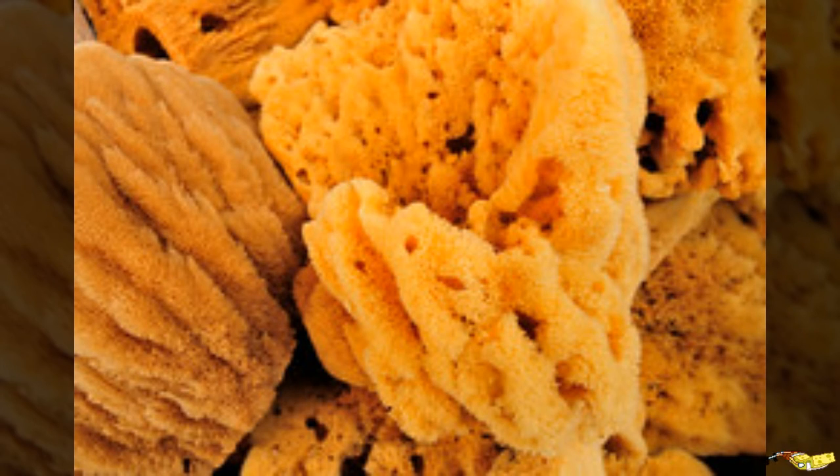So, sponges are animals. They are from kingdom Animalia, phylum Porifera, and they have 3 classes, which are Hexactinellida, don't know if I'm pronouncing that right, which is hexagon-like with spicules made of silica.